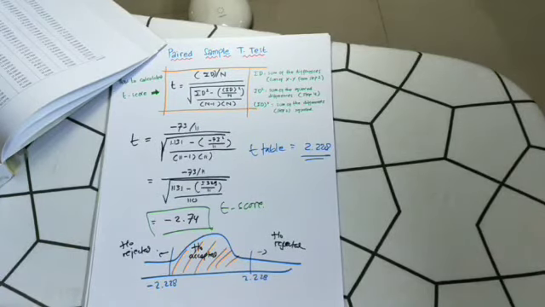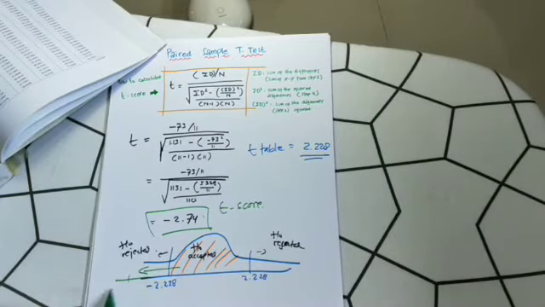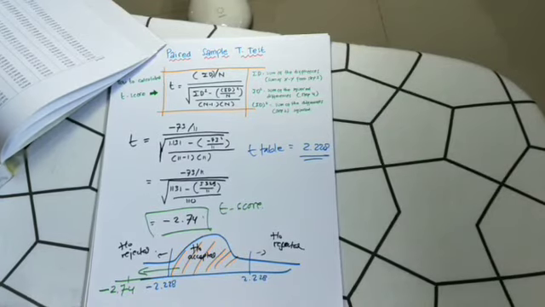Minus 2.74 is out of here. What does it mean? It means the null hypothesis is rejected, or the conclusion is we can reject the null hypothesis that there is no difference between means. It means there is a difference between means.